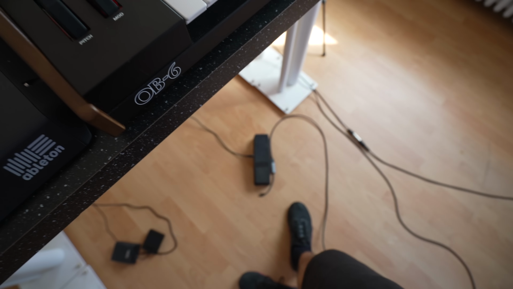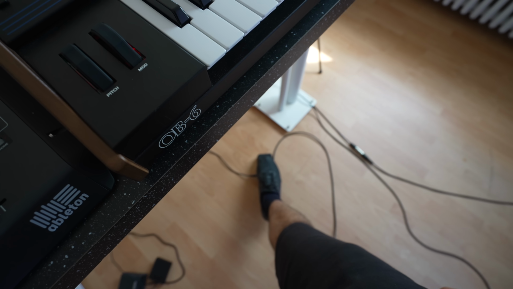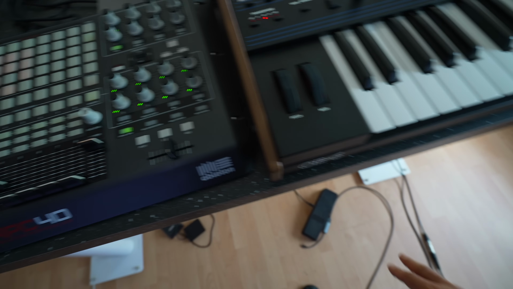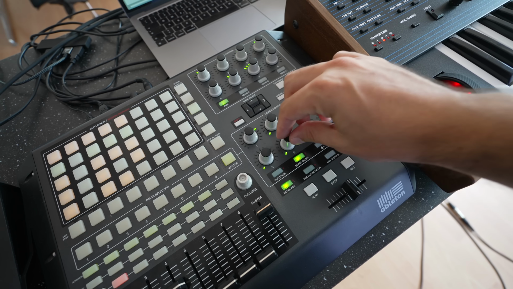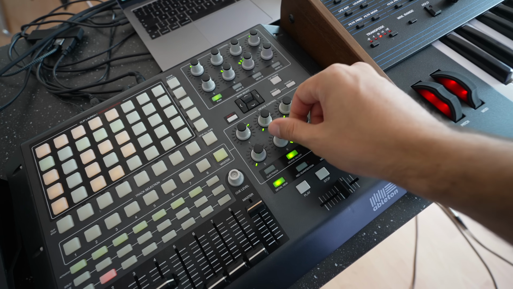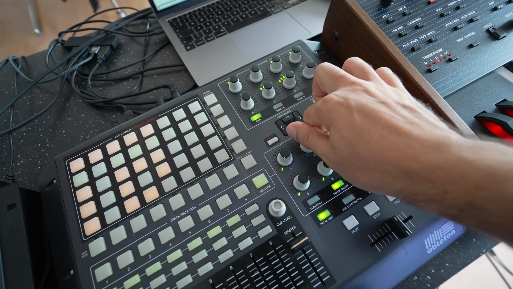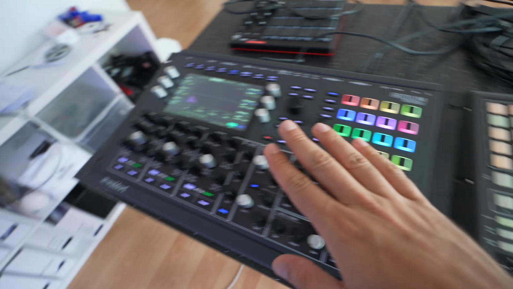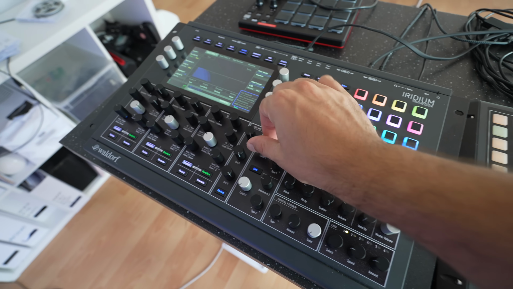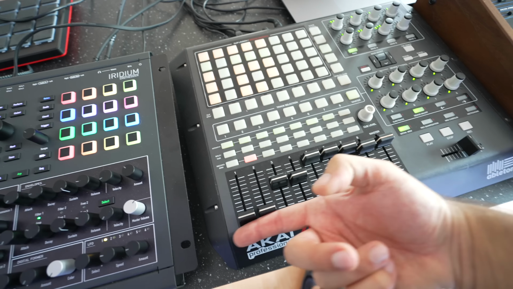And I have some foot pedals over here, so I can also use my foot to change the cutoff. Right here, reverb, distortion, ping pong, the bass, Iridium, and then everything else.